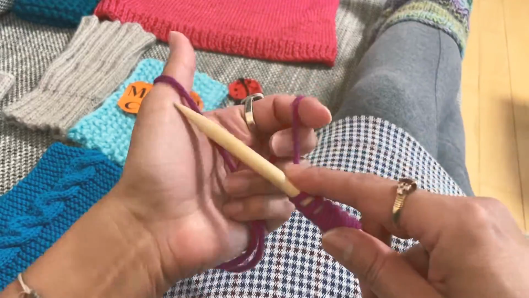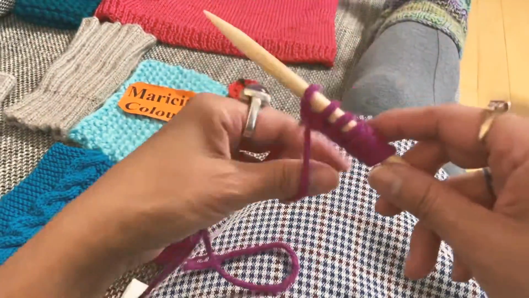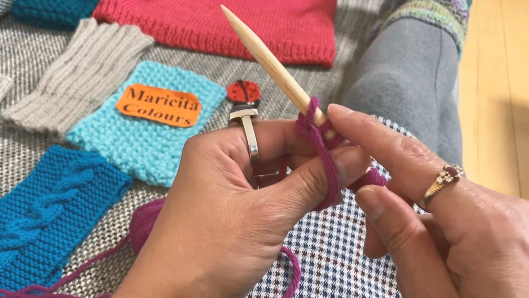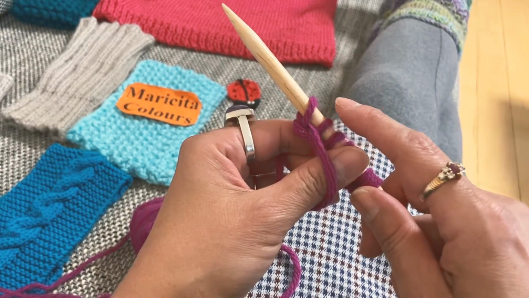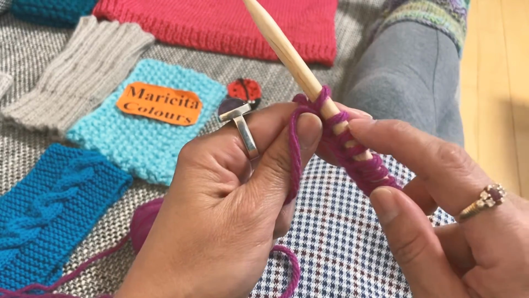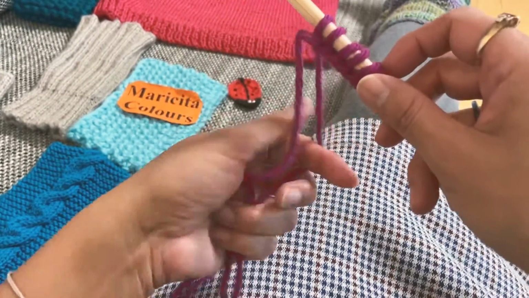This is my favorite technique because my mother taught me when I was a kid, when I was 7 or 8 years old. So here I have 2, 4, 6 and 8, 8 puntos. And we repeat again.